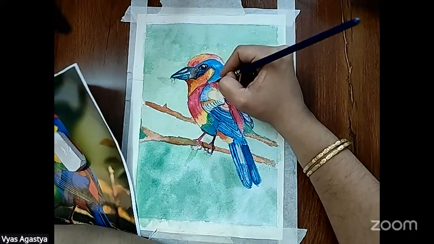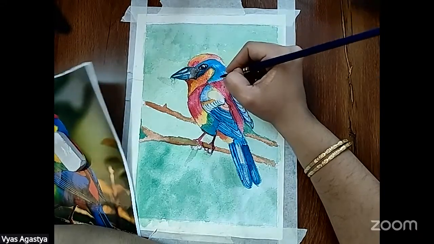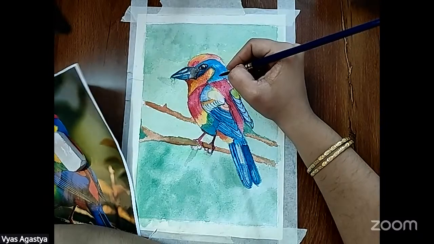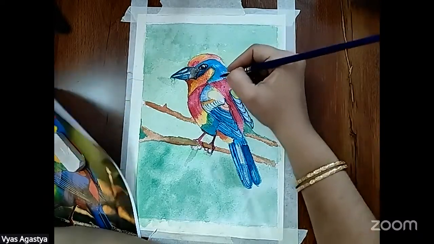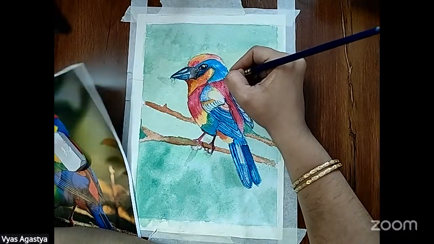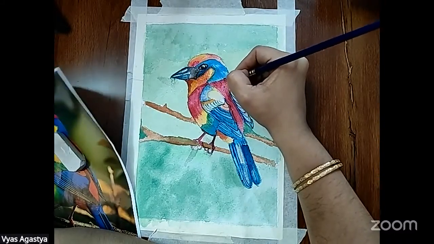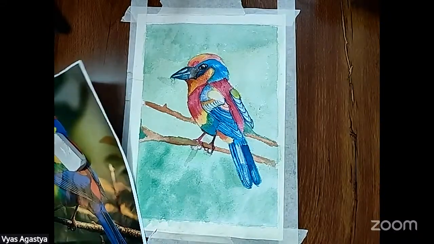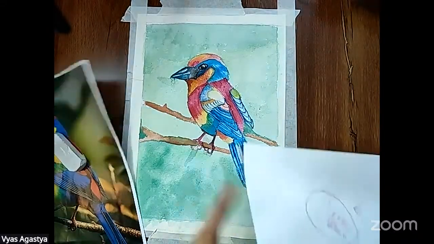Yes, you can make strokes. For strokes, I said make a note. You should practice cross hatching. I'll show how to practice. After this class also you can practice.